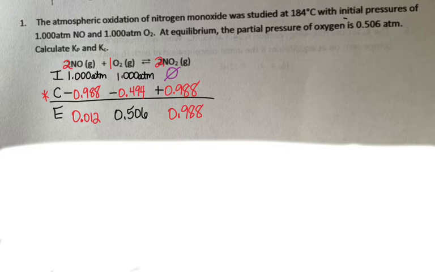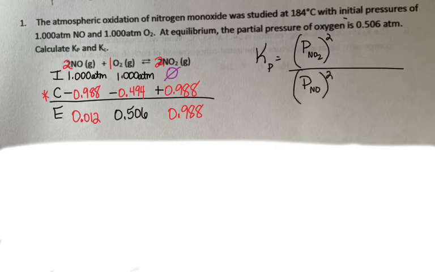There are 2 things I have to calculate here, a Kp and a Kc. Both of these are equilibrium constants. Kp is when you are using pressures. So this is going to be a Kp because I'm using atmospheres. Now, we know that to calculate this equilibrium constant, we need the products over reactants raised to the power of the coefficient. So we need the pressure of NO2 squared divided by the pressure of NO squared times the pressure of O2. And that's raised to the first power.